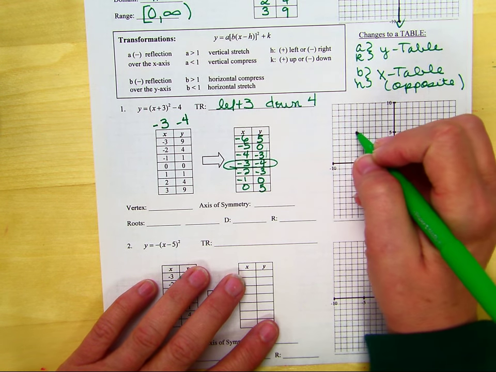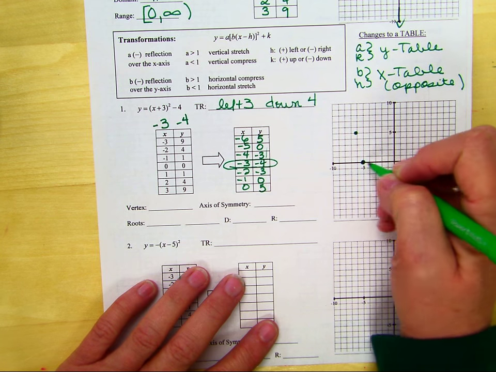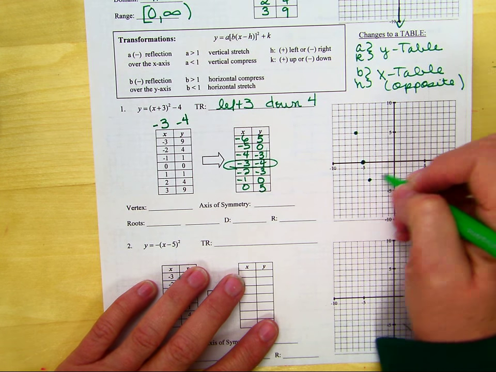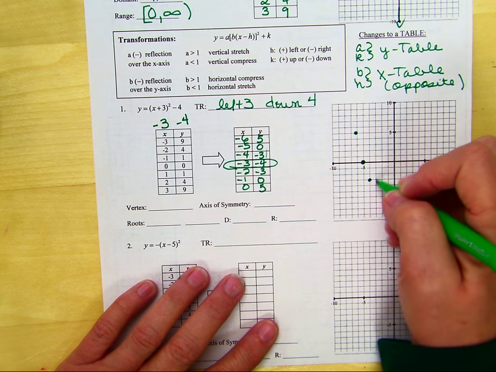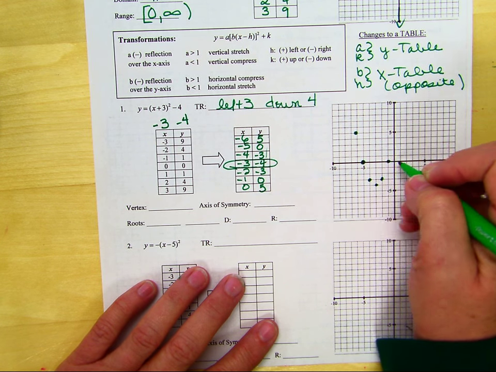-6, 5. -5, 0. -4, -3. -3, -4. -2, -3. -1, 0. 0, 5.